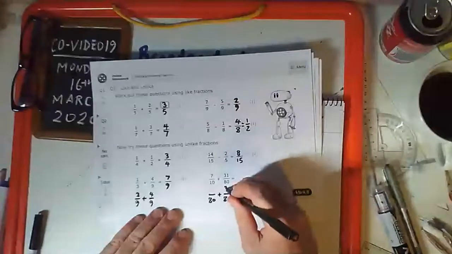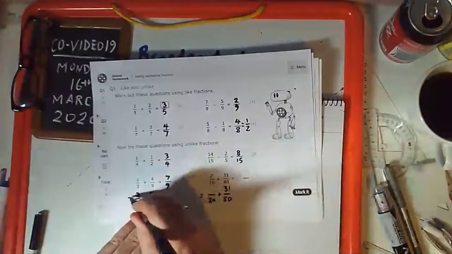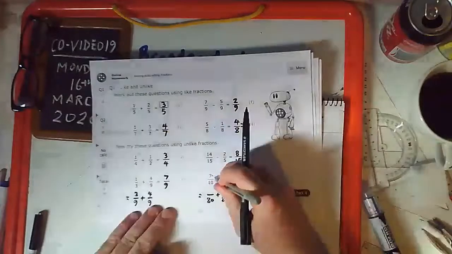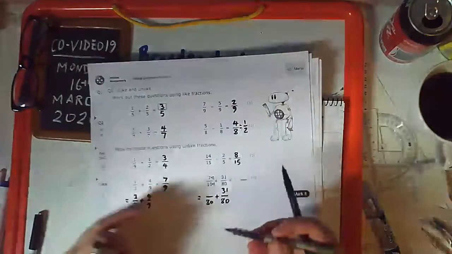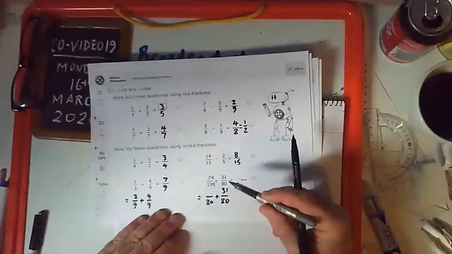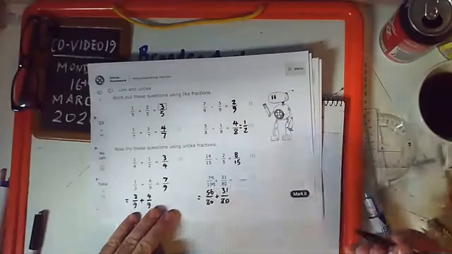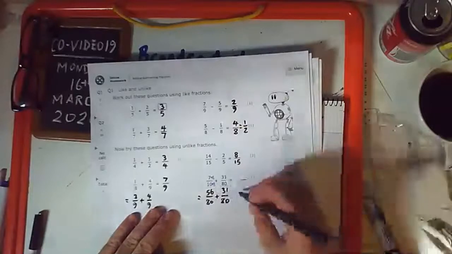80. Okay, so 31 over 80 is still 31 over 80. But then I've got to multiply the top and the bottom by 8 to get it into 80ths. So again, I'm not multiplying by 8 eighths. So 7/10 becomes 7 eighths of 56, 56 80ths. So I've got 56 80ths plus 31 80ths.